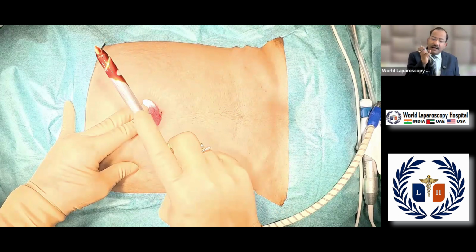The thenar eminence of the trocar should rest, and the index finger should be pointed towards the sharp end. The thenar eminence should press, the middle finger should press the air inlet, and the index finger should be pointed towards the sharp end. This is the way to hold the trocar. And then with a screwing movement, you will enter.